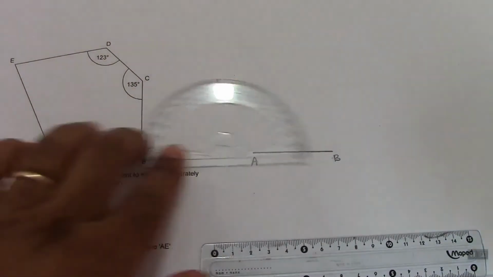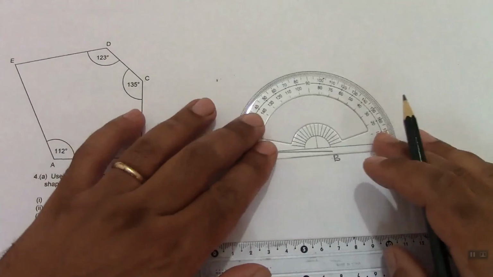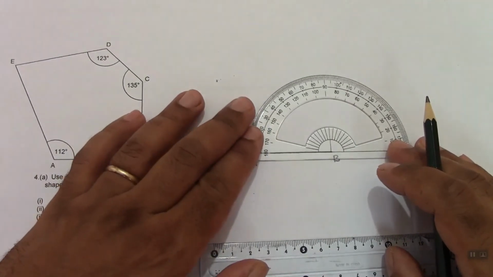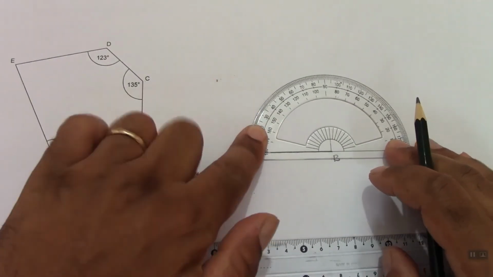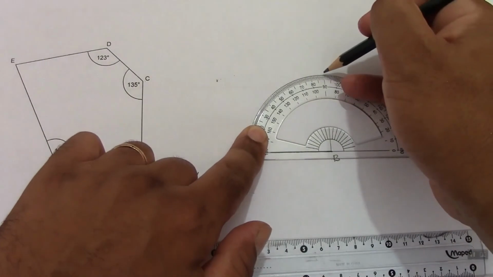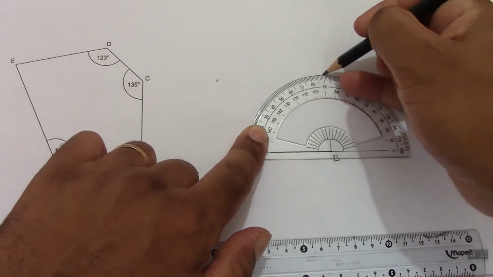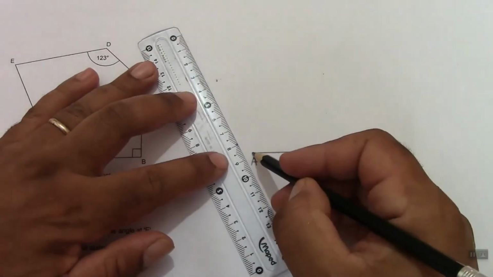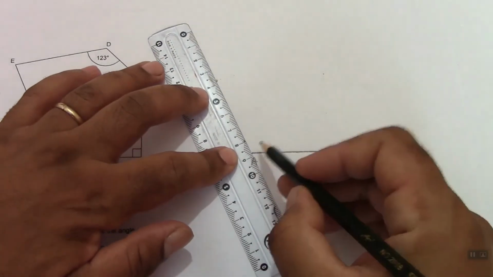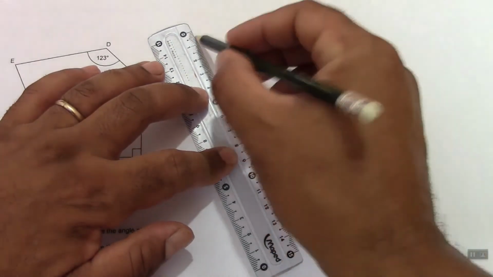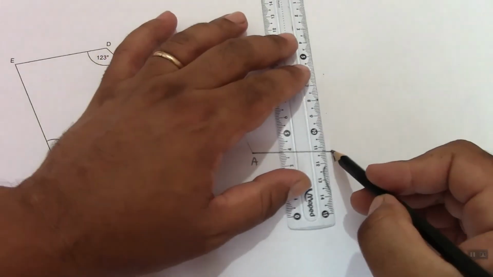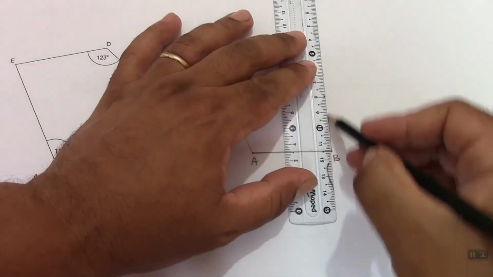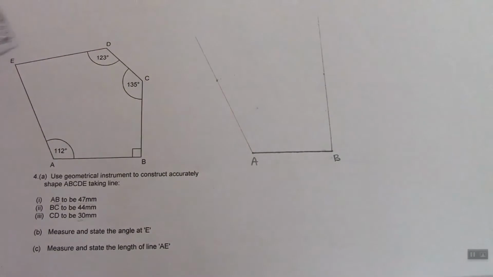So at B it is 90 degrees. Okay, so 90 degrees is here, so I put a point here. Okay, then I can draw my lines. So make it a faint line here, and here. Okay, so I have 90 degrees here, 112 here.